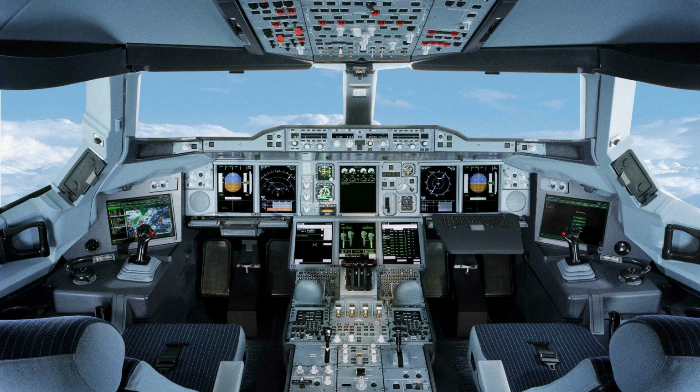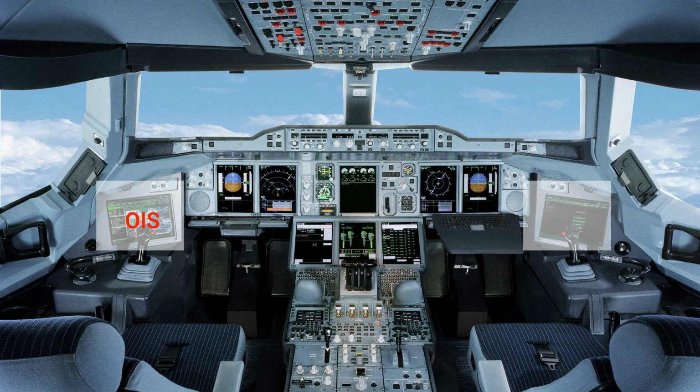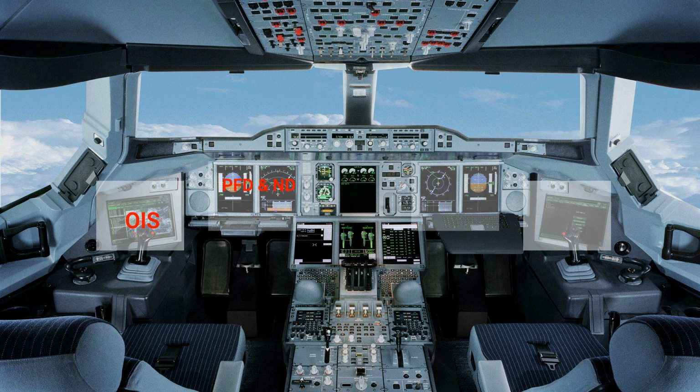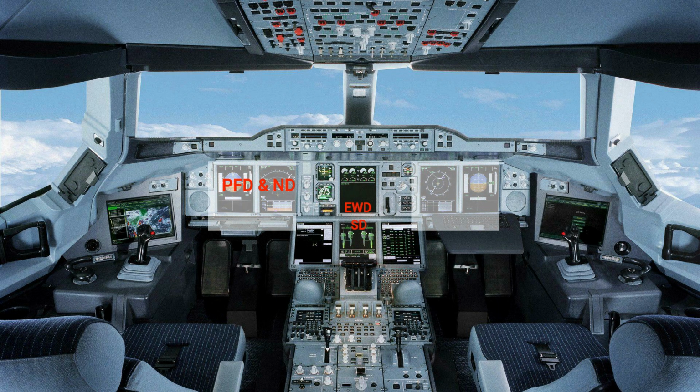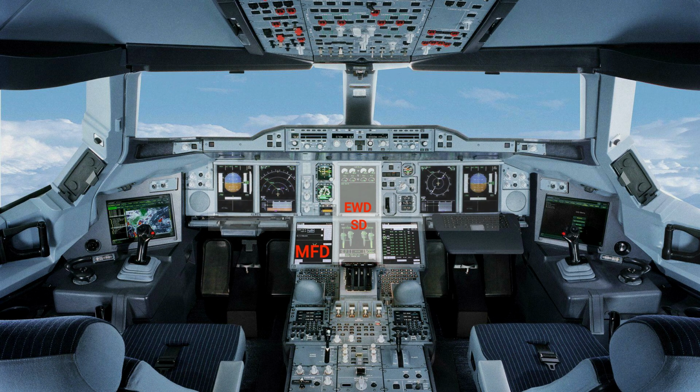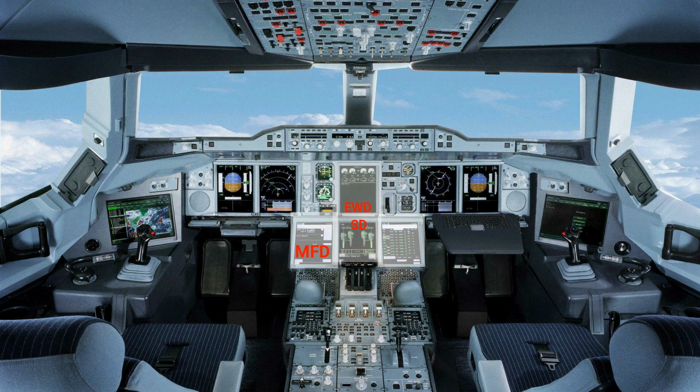So, let's get going. As we start our look, we look at the screens. We have the OIS, or Onboard Information System, the PFD and ND, the primary flight display and nav display, EWD and SD, engine warning display, systems display, and finally the MFD, the multifunction display.